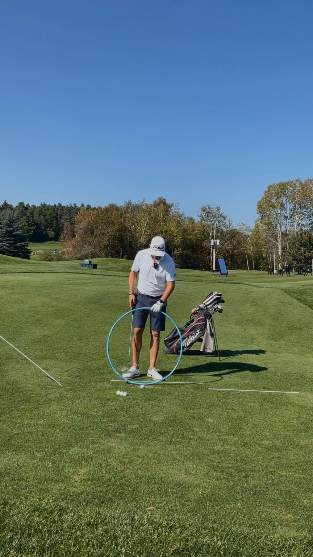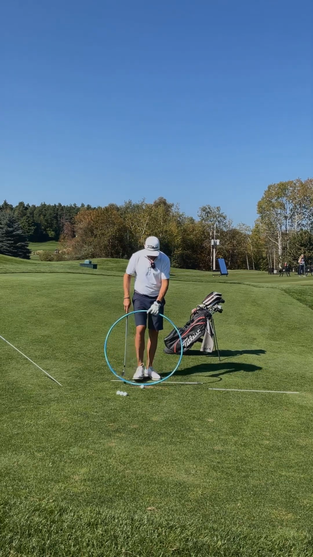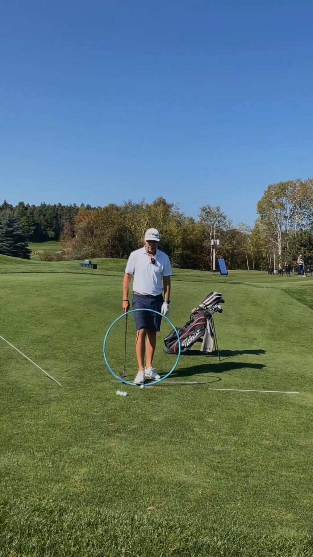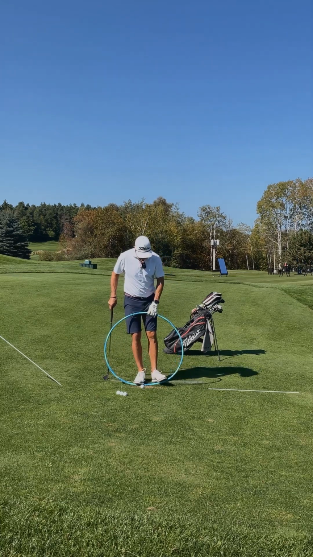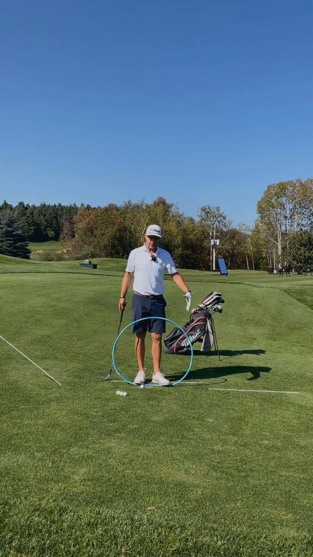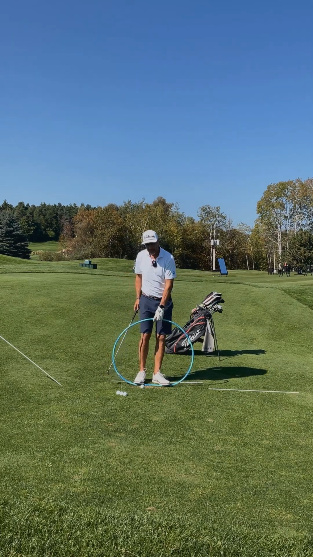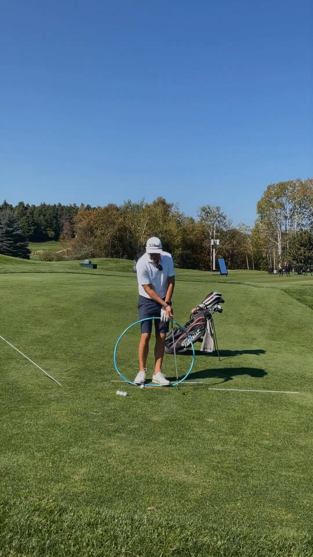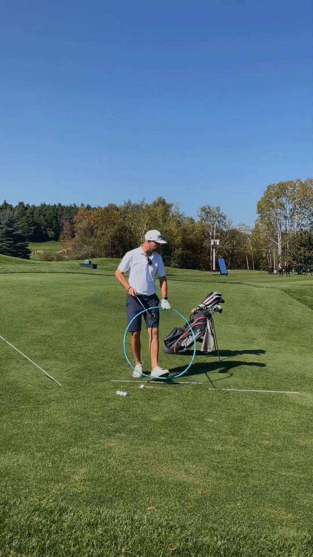If I use this hula hoop as a visual, I can go like this and put my foot there where the ball is. That would be a regular swing arc on flat ground. On a shot like this, my swing arc is going to flatten as it comes through the ball. It gets a little bit steeper back here, and then it really flattens on the way through. I'll show you what I mean.